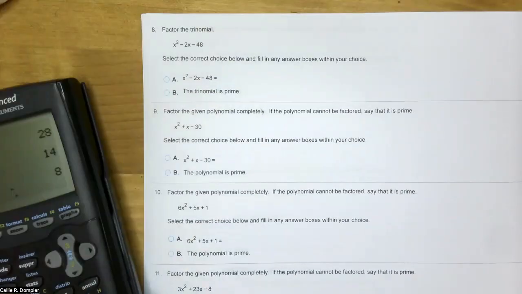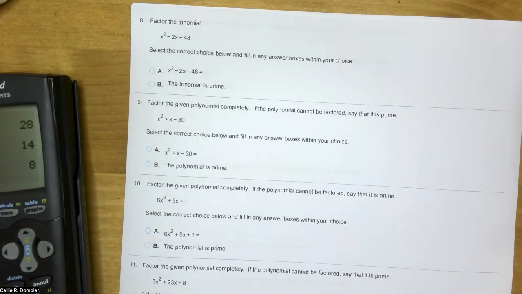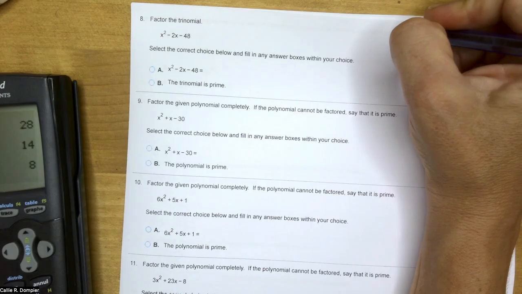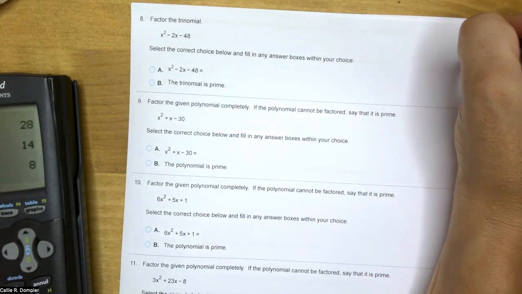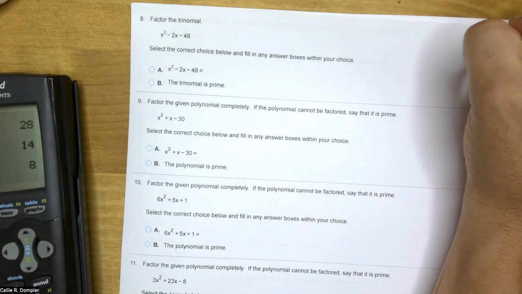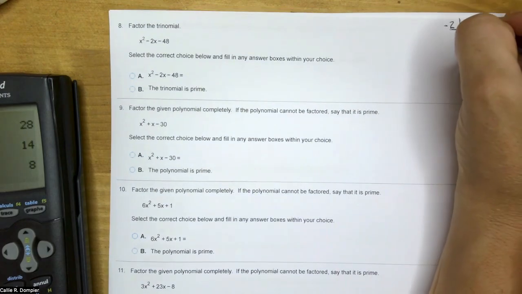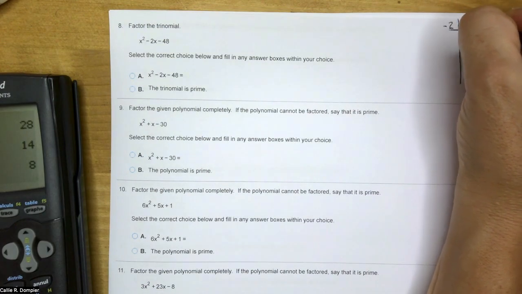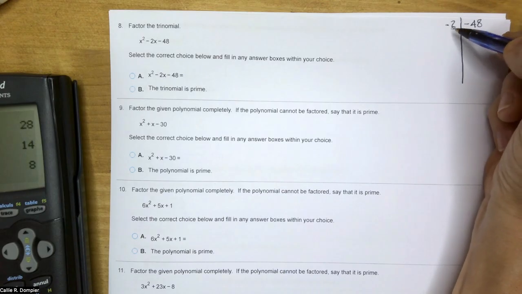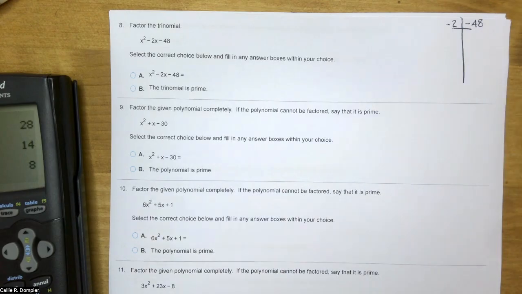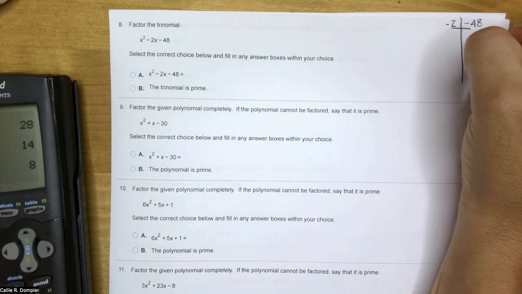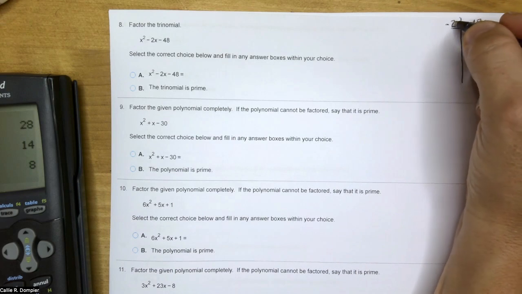On to the next page. So this is just another way we're going to practice what we just did with number 7. I just like to make a table. We need it to add to negative 2, and we need it to multiply to equal negative 48. So we're going to have one negative term and one positive term. We need to find two numbers with only a small difference, and the bigger number needs to be the negative one.